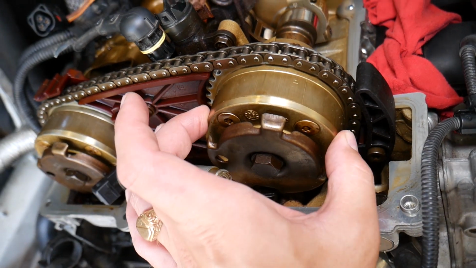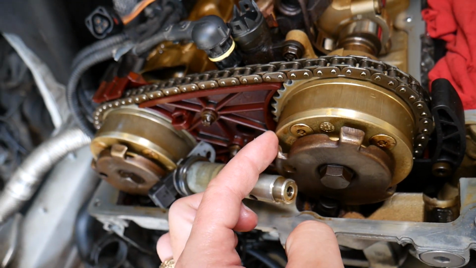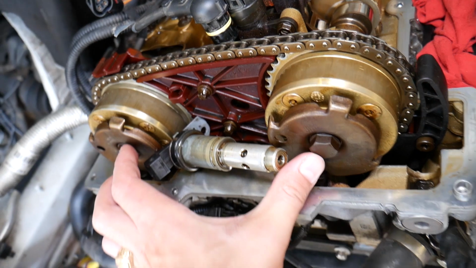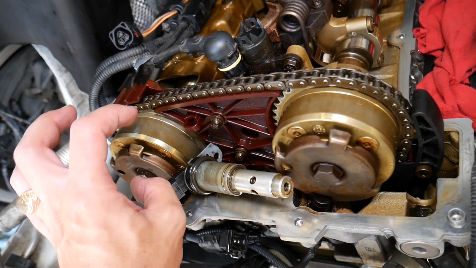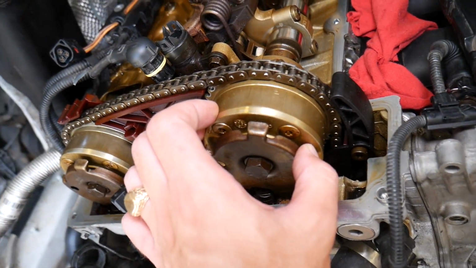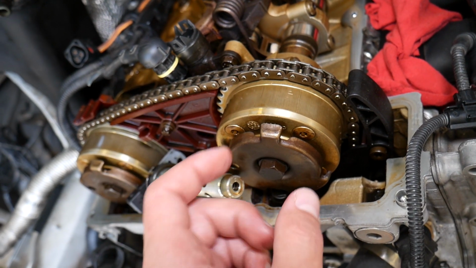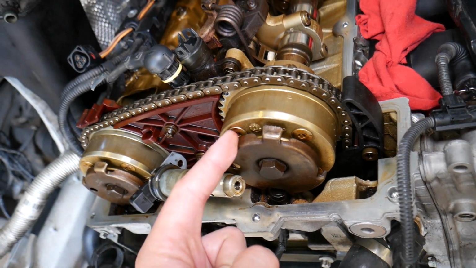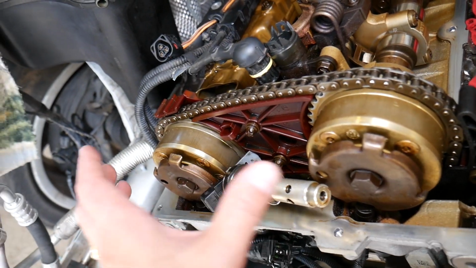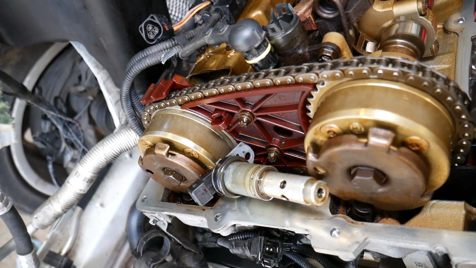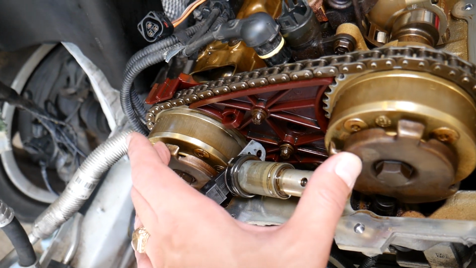The timing gears, the sprockets right here, can cause that problem as well, because these sprockets will be the ones that actually advance and retard the timing. They have springs inside and different devices that actually allow that to happen. And it's common for those things to fail on higher mileage engines. And we have a video on the channel that explains how to replace those on a car.